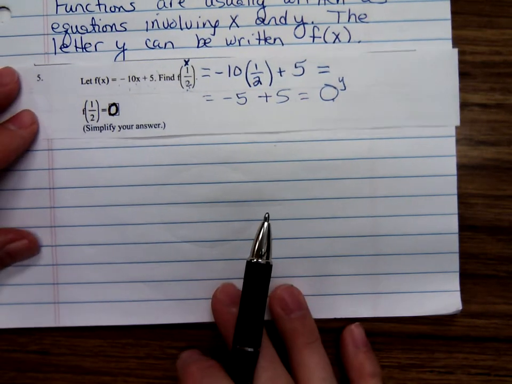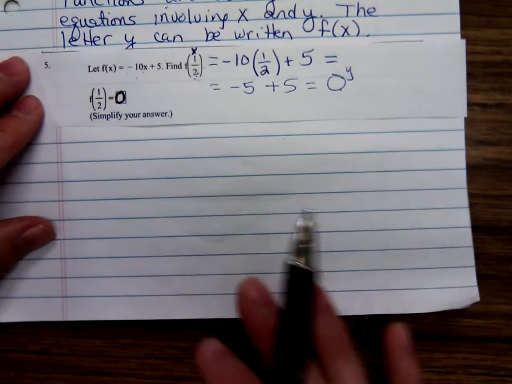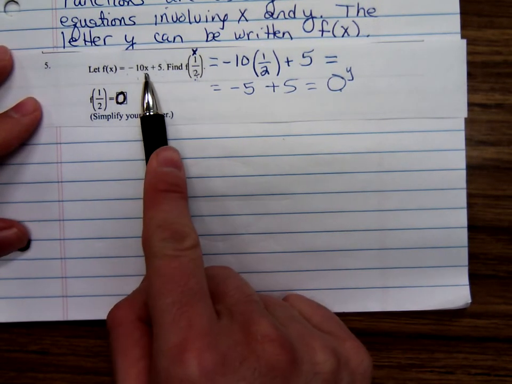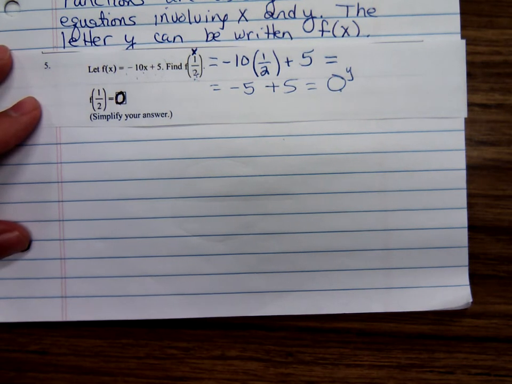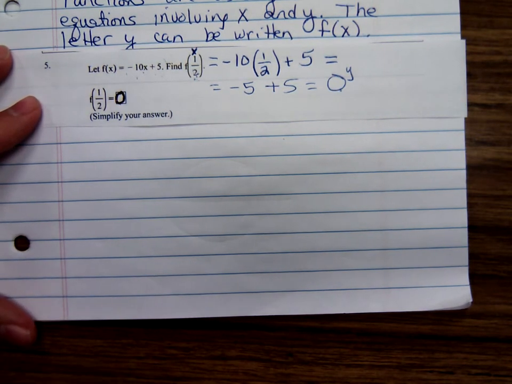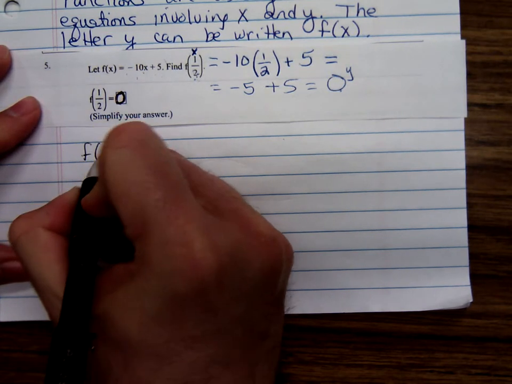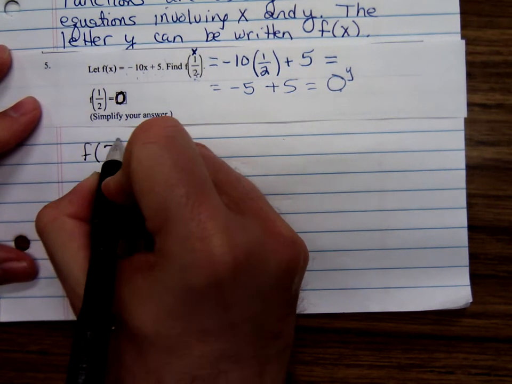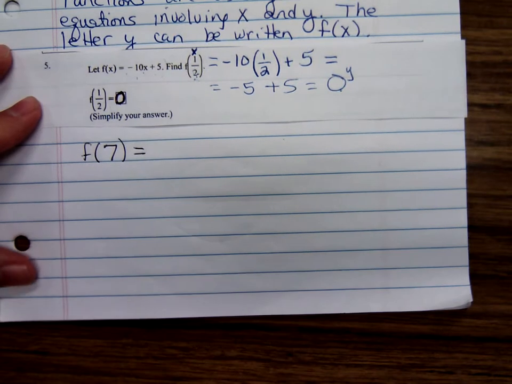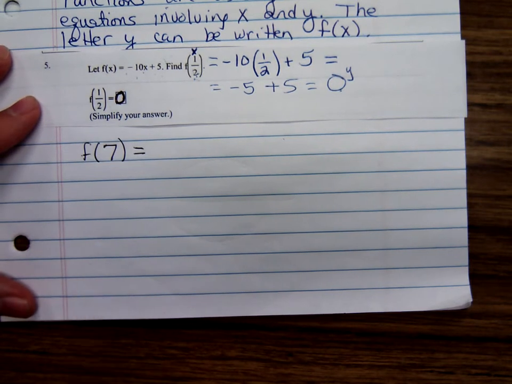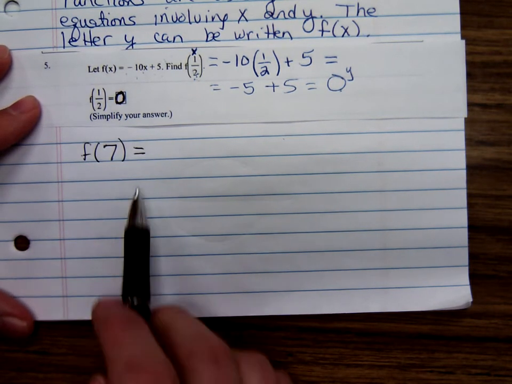Now, this is a pretty short problem. You just take whatever number's in the parentheses and plug it in for x. Maybe this is one of those times there should be a part A, B, C, D. Suppose it had said find f of, I'm making up a few more. If it said find f of 7, instead of giving you the 1/2, let's find f of 7. So it's saying plug a 7 in for x.